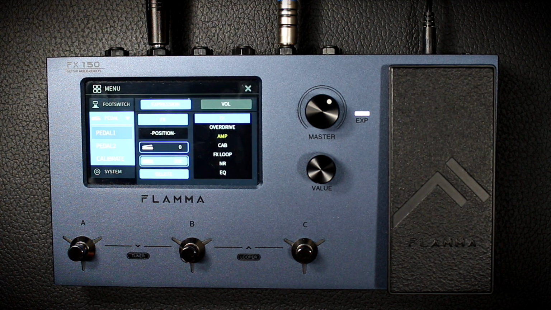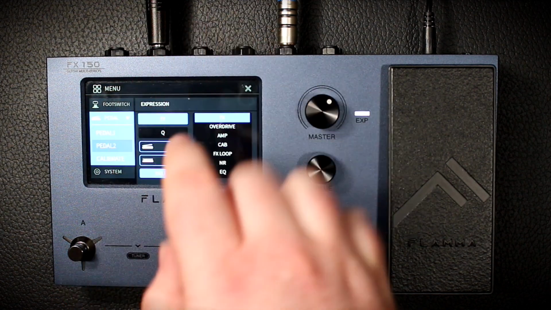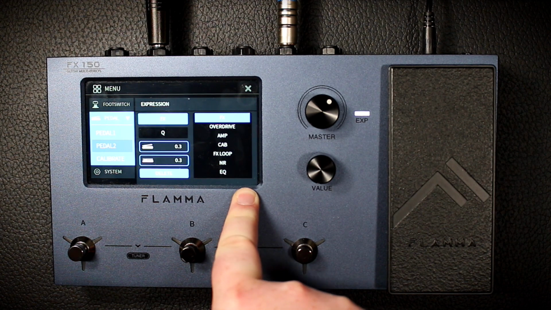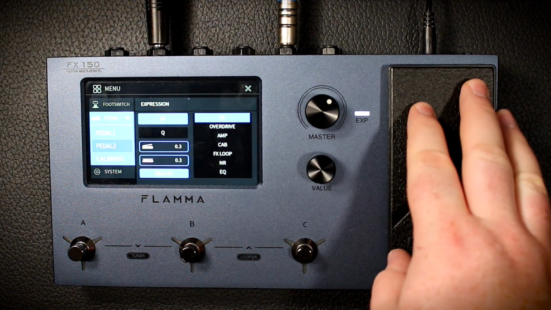If you want to modify your external expression pedal, just select pedal 2 from this menu and it gives you the same list of parameters that you can choose to control independently of expression pedal 1.